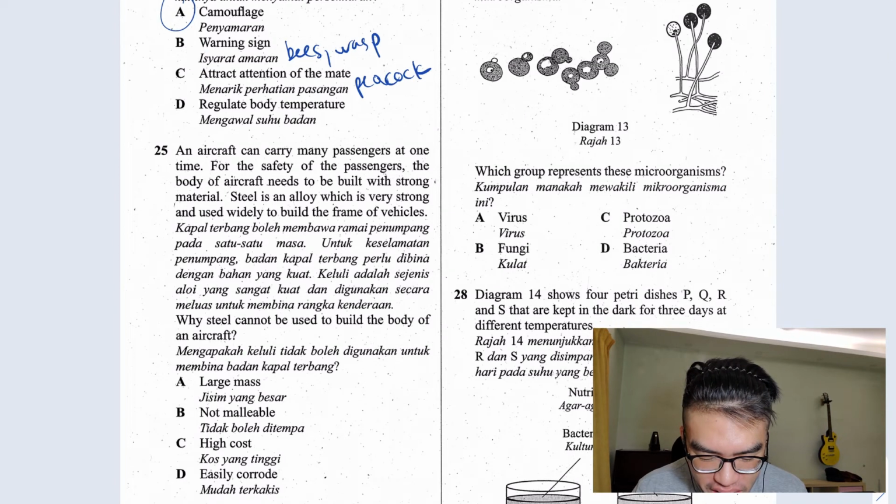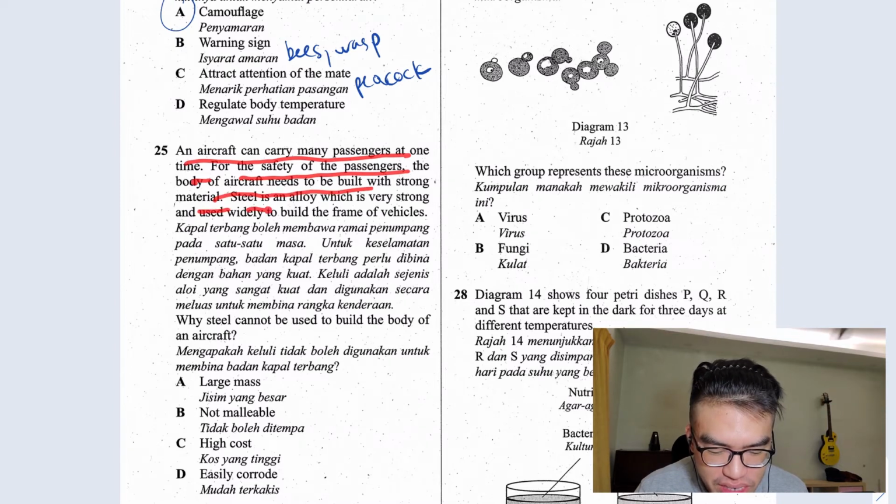Question 25, an aircraft can carry many passengers at one time. For the safety, the body needs to be built with strong materials. Steel is an alloy which is very strong, widely used to build the frame of vehicles. Why steel cannot be used to build the body of an aircraft?